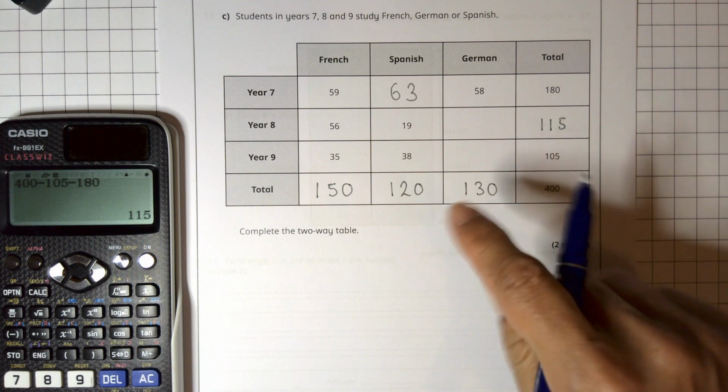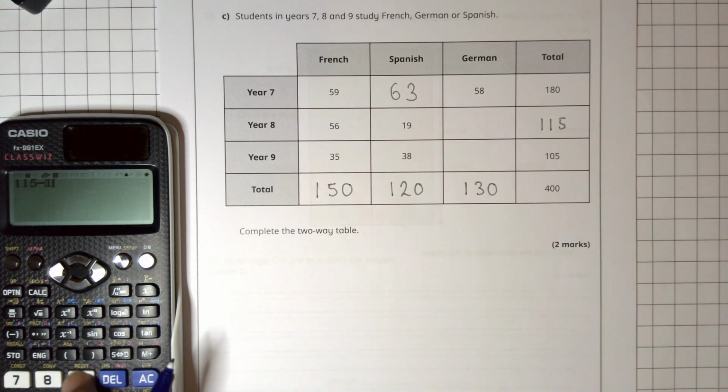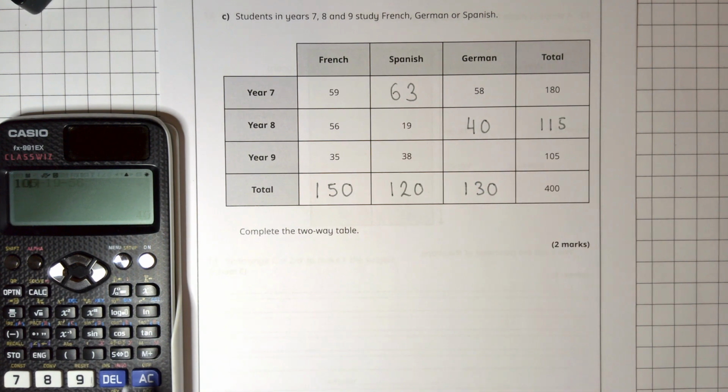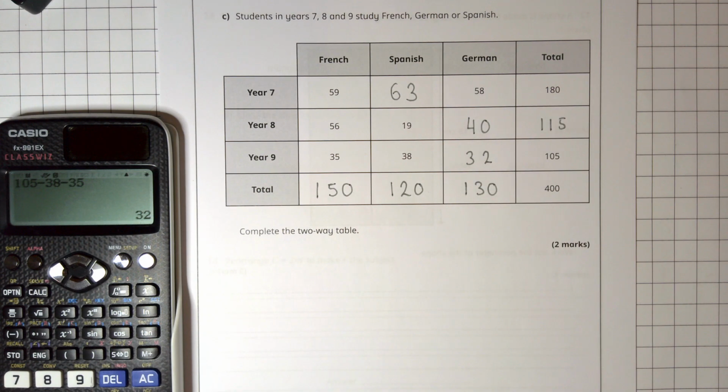So we can do what we did before. We can say this minus those and this minus those to find the missing ones. So 115, take away 19, take away 56, leaves us with 40. And 105, take away 38, take away 35, leaves us with 32. Excellent, we've completed that table.